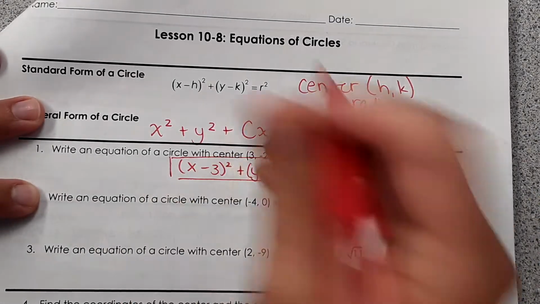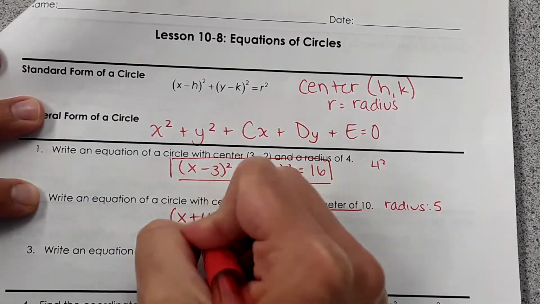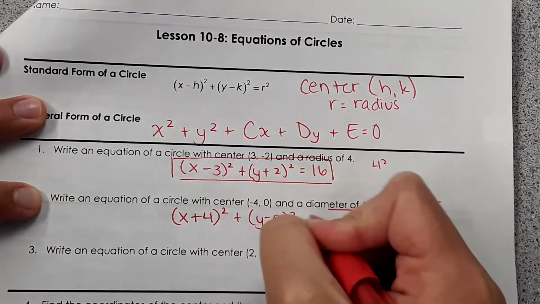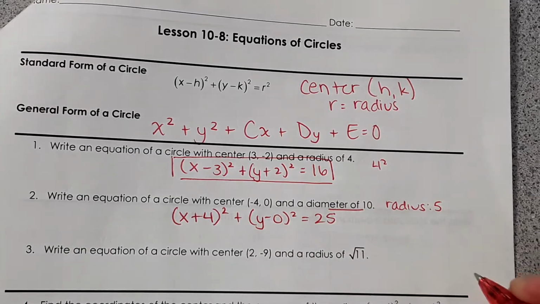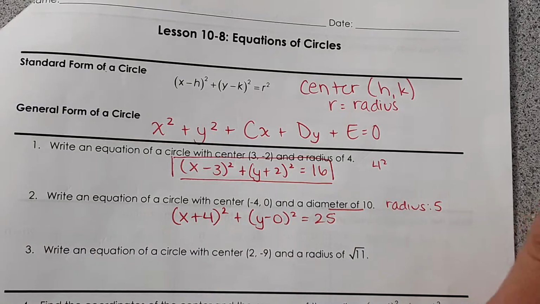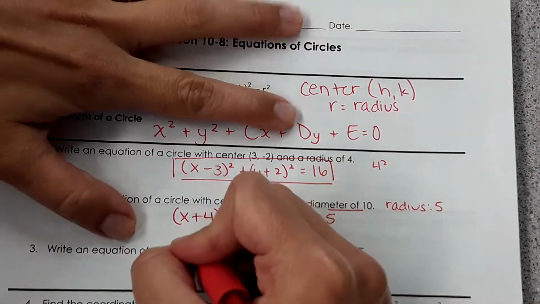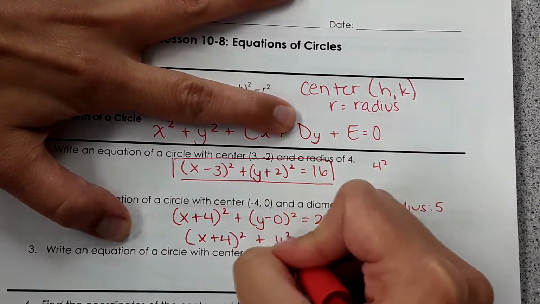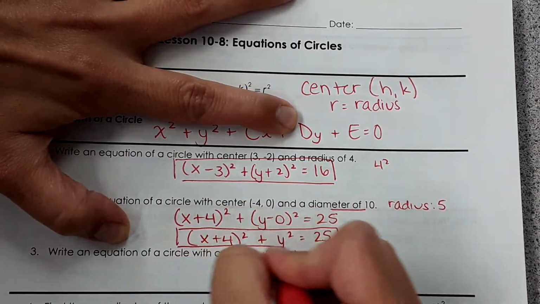And then plugging it into the equation, x minus -4 would just be positive 4, so x plus 4 squared. And then y minus 0 squared equals 25. 5 squared is 25. Now, this y minus 0, you might be thinking, that's just y, and it is. It actually doesn't get written out like that. So if you have a 0 coordinate, this is how it would be written. X plus 4 squared plus y squared equals 25.